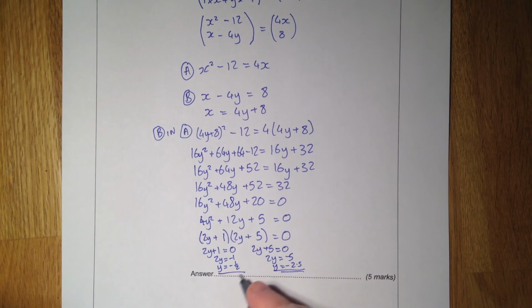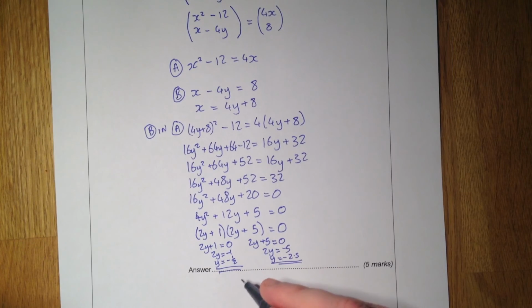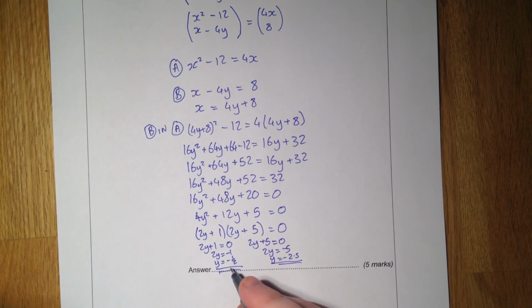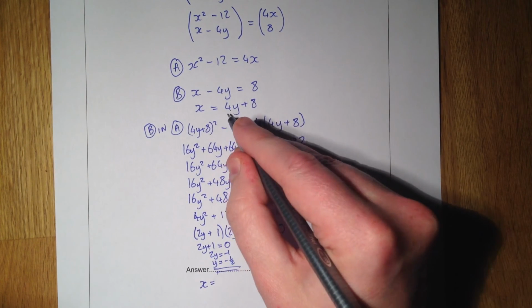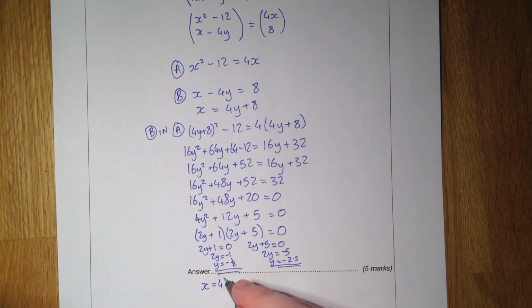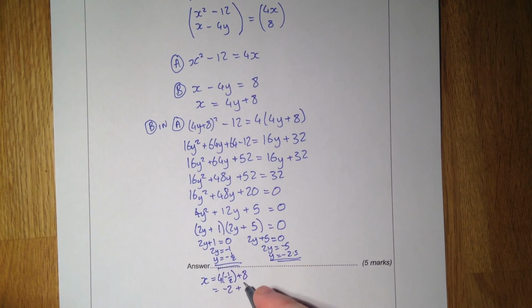So we need to work out our values for x for each of these. I've gone over my answer line, but I'm almost at my answer now anyway. So put these back into this equation up here. So I get x equals 4 lots of negative a half plus 8. 4 lots of negative half is negative 2. So that's 6.